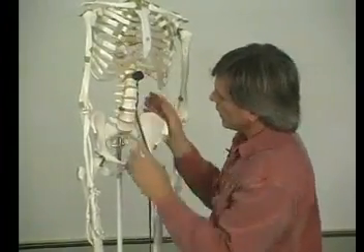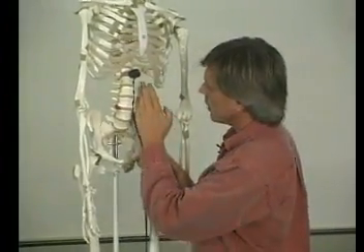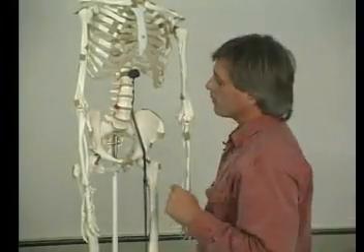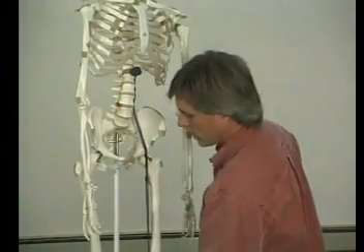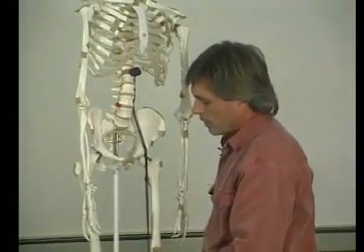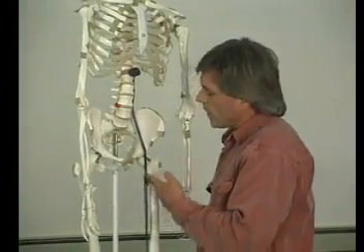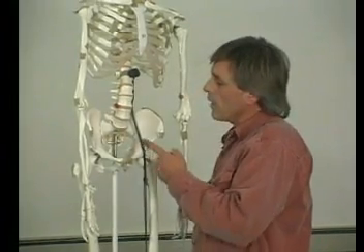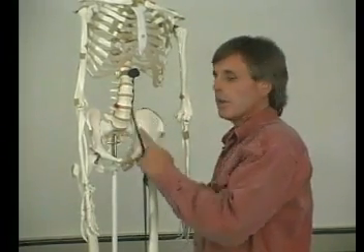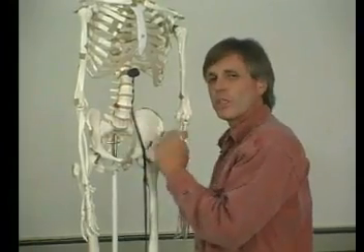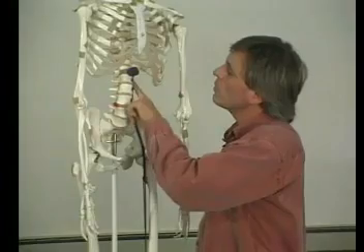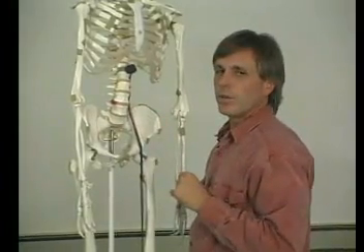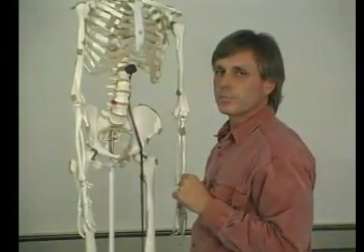So here we have a line going up through the body that starts from the bottom of the foot, goes up the back of the lower leg, around to the inside of the thigh, up to the front of the hip, and across behind the guts. This muscle is retroperitoneal. It's behind all your intestines and attaching to the side of the lumbar vertebrae here.